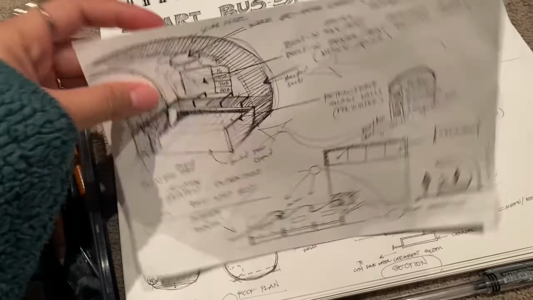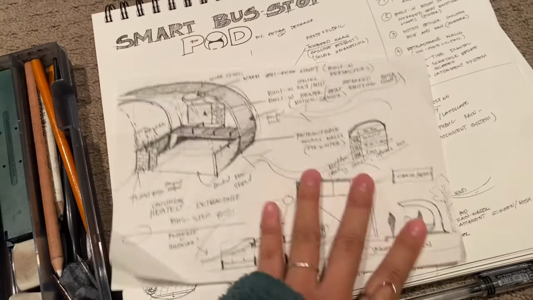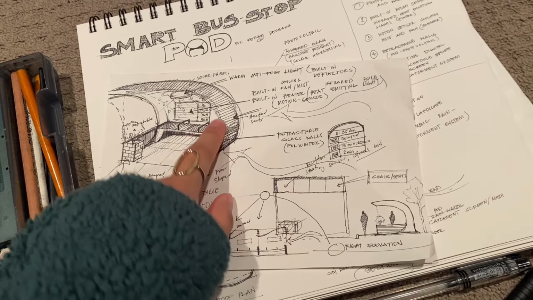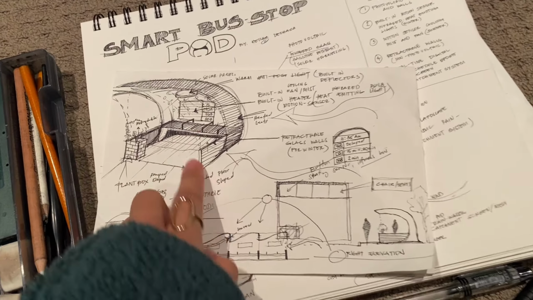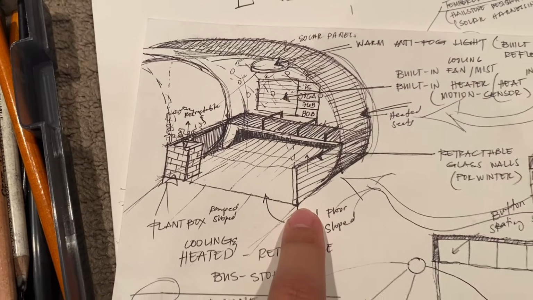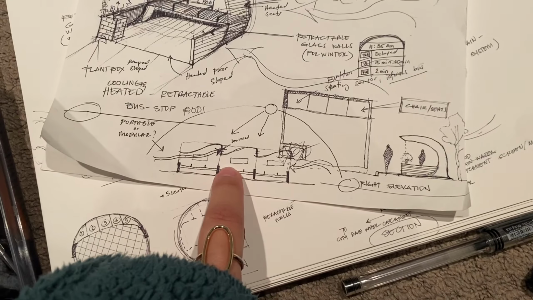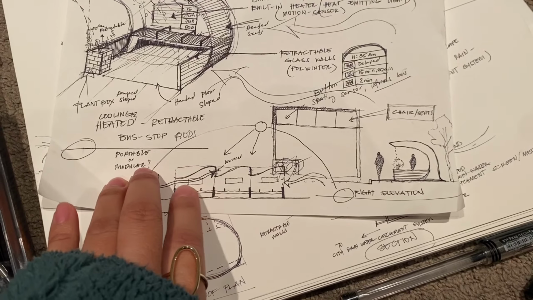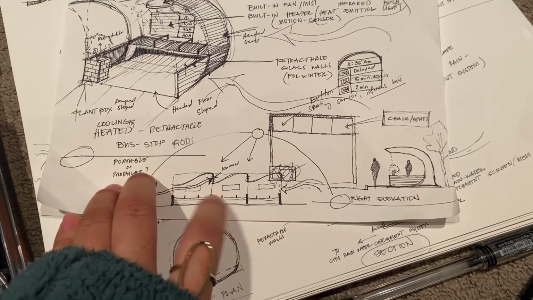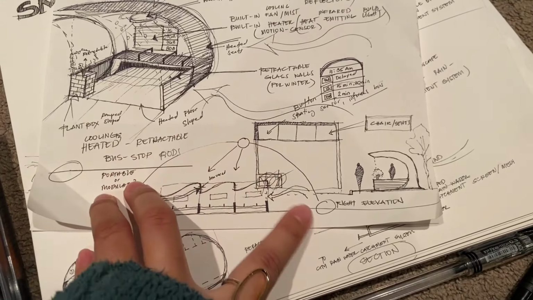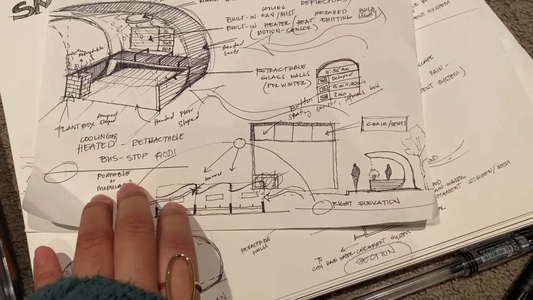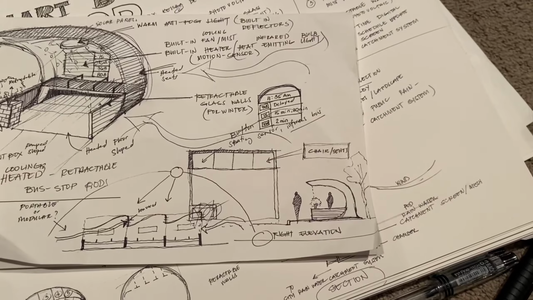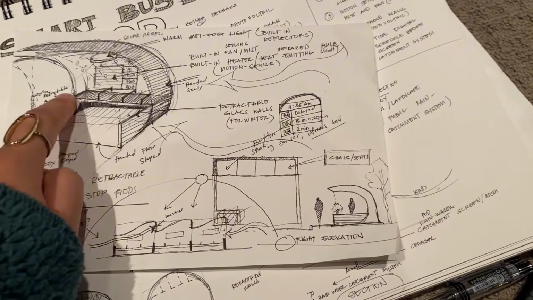So this was the initial concept for the pods that I did in a class earlier. So I just did some perspective here, some different forms for the roof. This is the elevation with the sun path and the wind path. The elevation for the pods, that's based on this one.